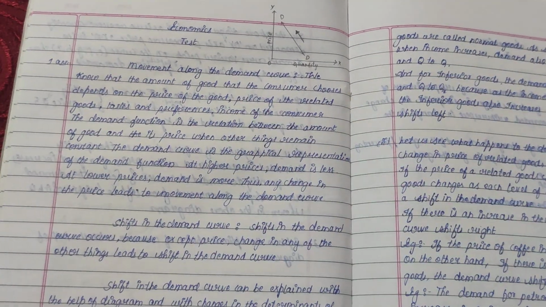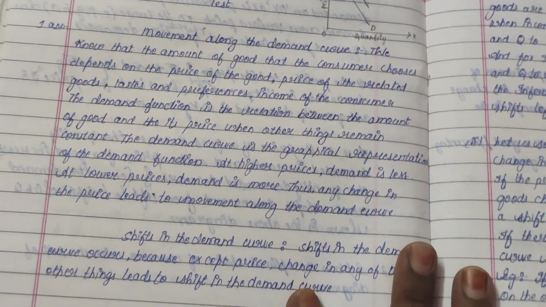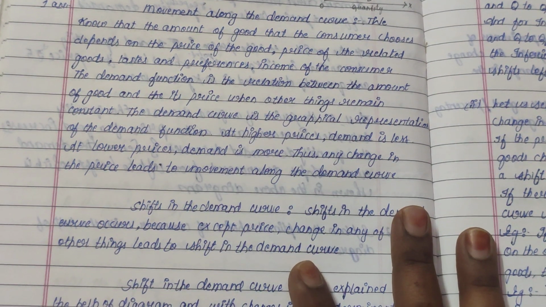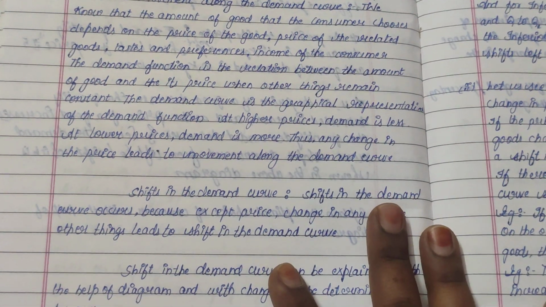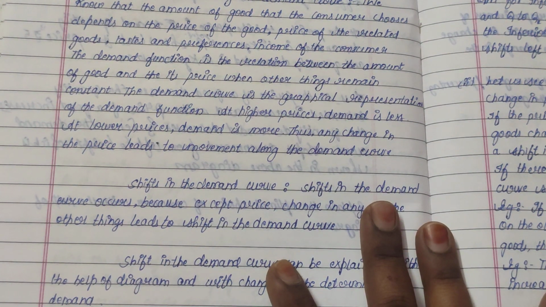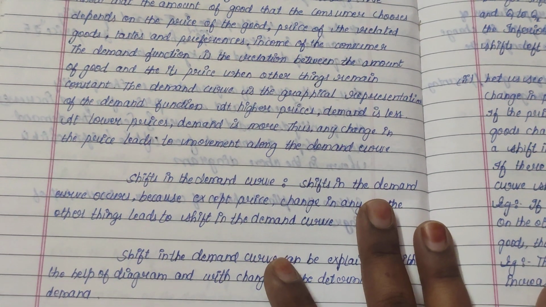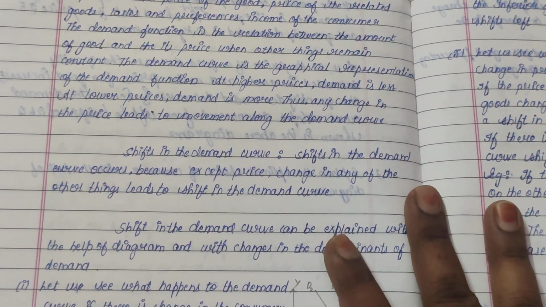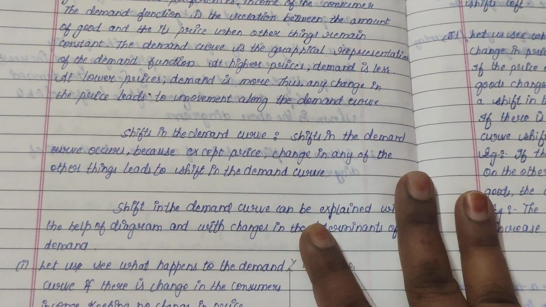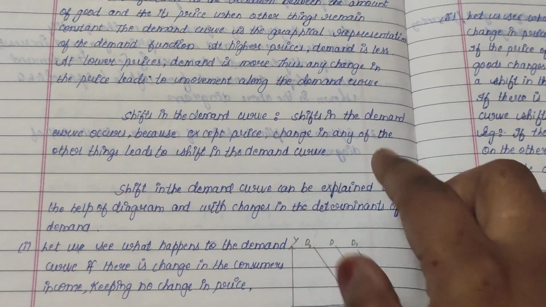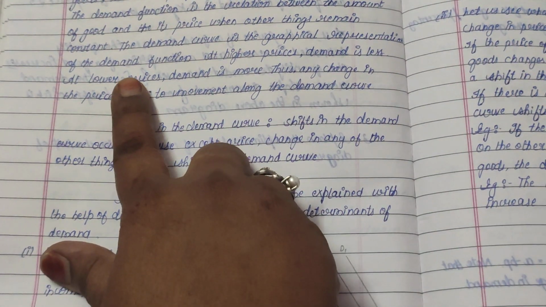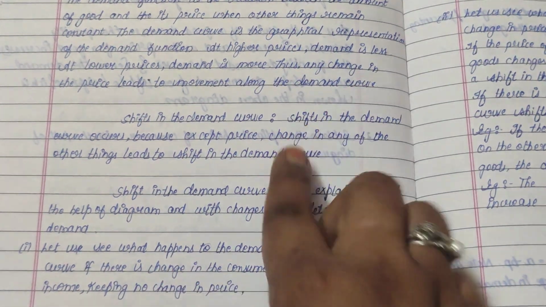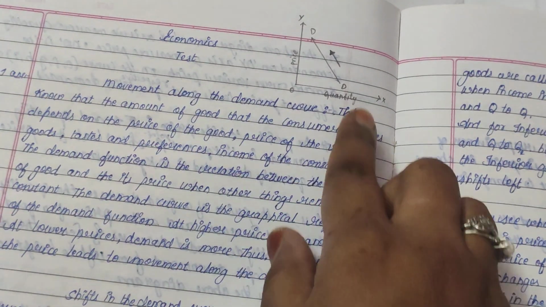Movement along the demand curve. We know that the amount of goods that the consumer chooses depends on the price of the goods, the price of related goods, taste and preference, and income of the consumer. The demand function is the relation between the amount of goods and its price when other things are constant. The demand curve is the graphical representation of the demand function. At a higher price, demand will be less, and when the price is low, demand will be more. Thus, any change in the price leads to movement along the demand curve. So this is the diagram for this.